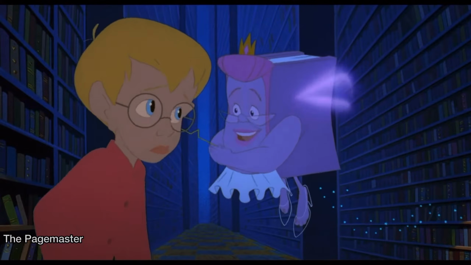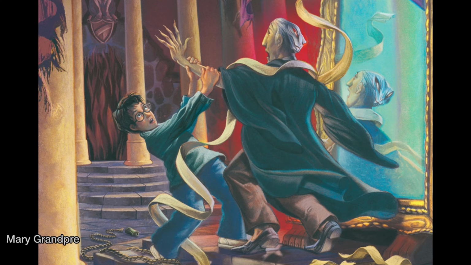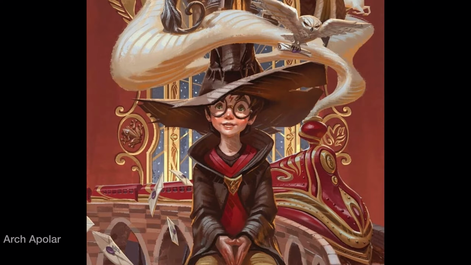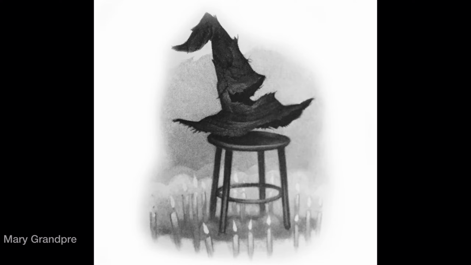Your brain doesn't have to do any extra work. Things like Quirrell's head with his turban and Voldemort on the back, they could make that look really good and creepy. And things like the Sorting Hat, they could have it be way more animated and goofy and it wouldn't look weird.